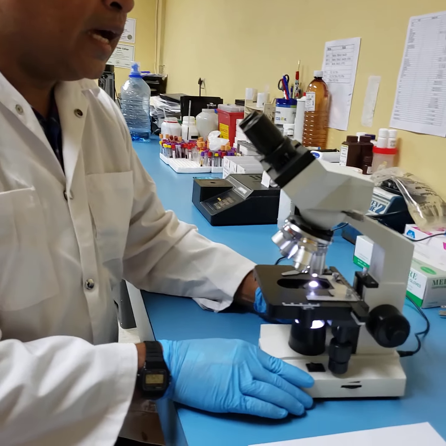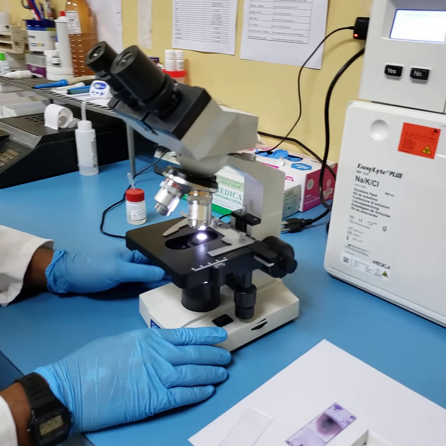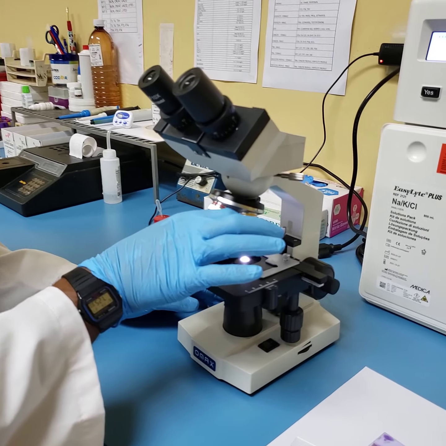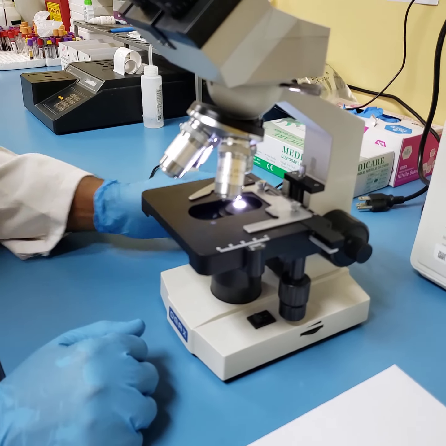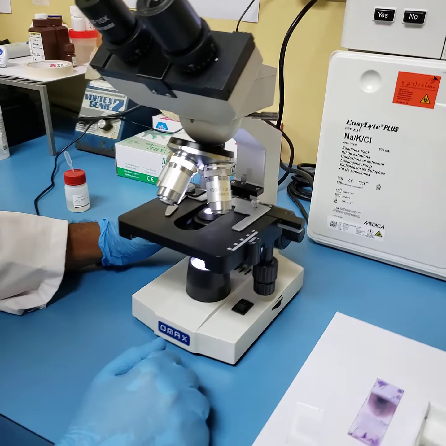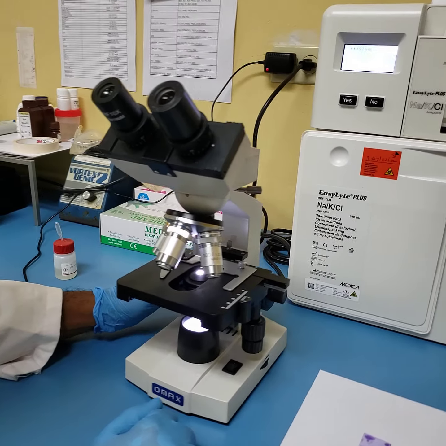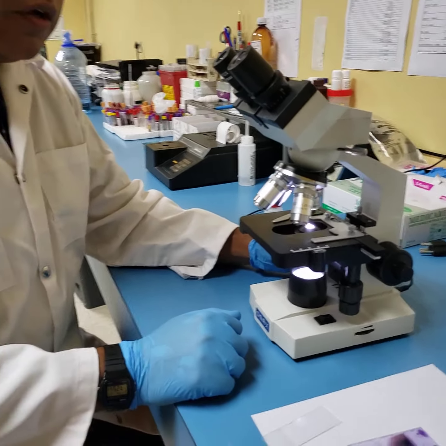And the best way to store your microscope when not in use is to put back in your lowest lens down, so that just in case the stage gets adjusted in any small way, you will not damage your lenses.